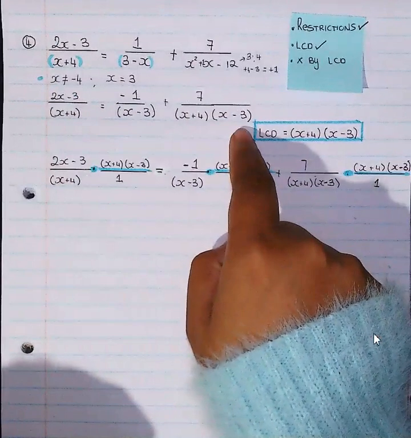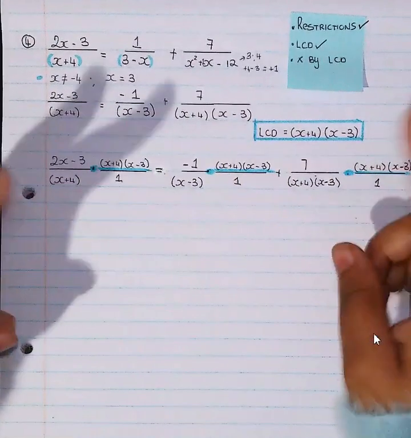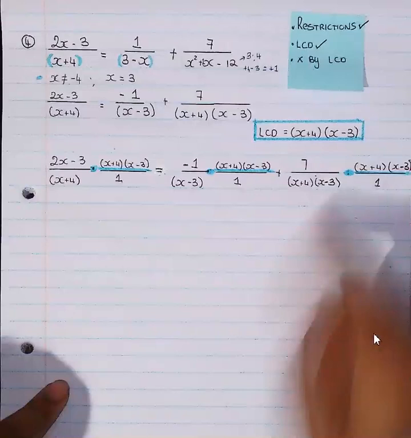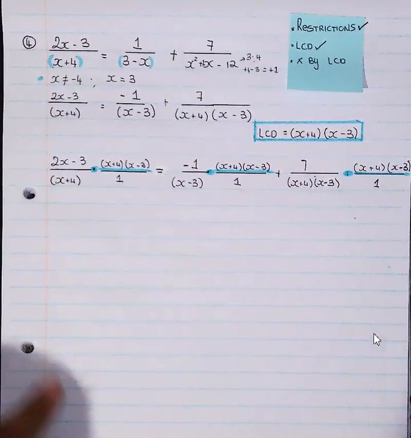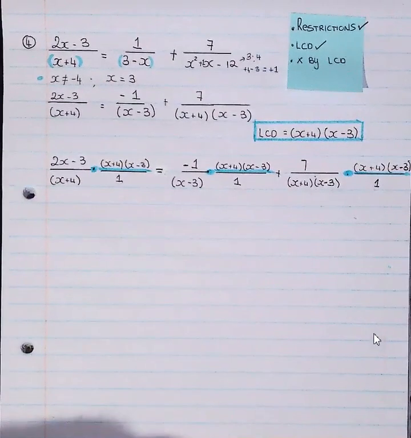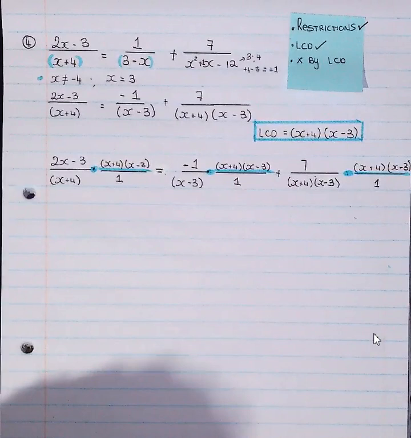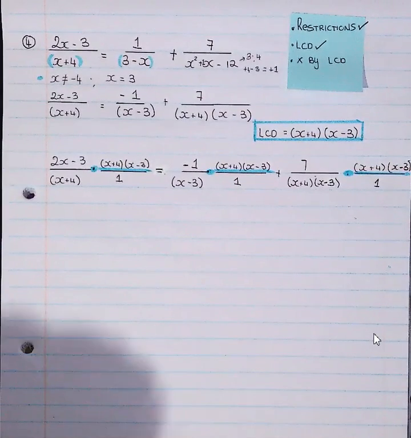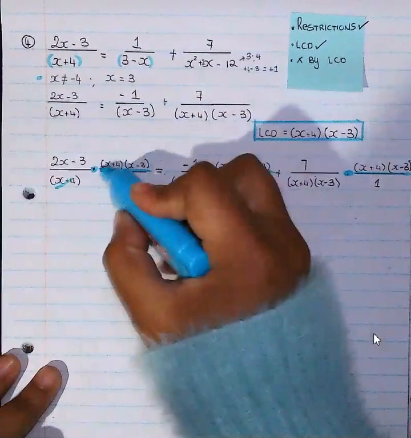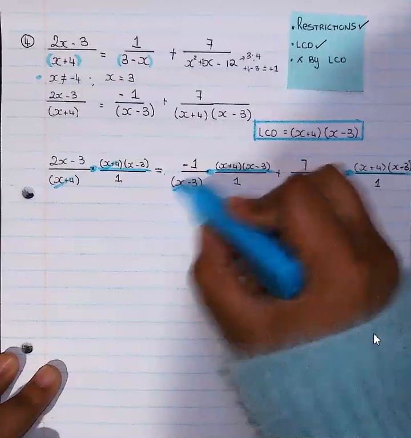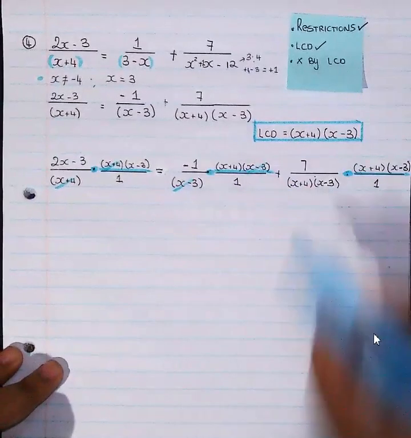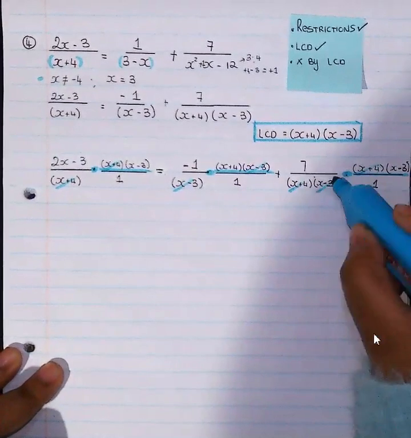Without the ability to cancel, solving this equation becomes almost impossible because you'll never be able to get rid of the denominator. So let's see what we can do. I'm going to cancel the x plus 4. I'm going to cancel the x minus 3. And I'm going to cancel this entire denominator.